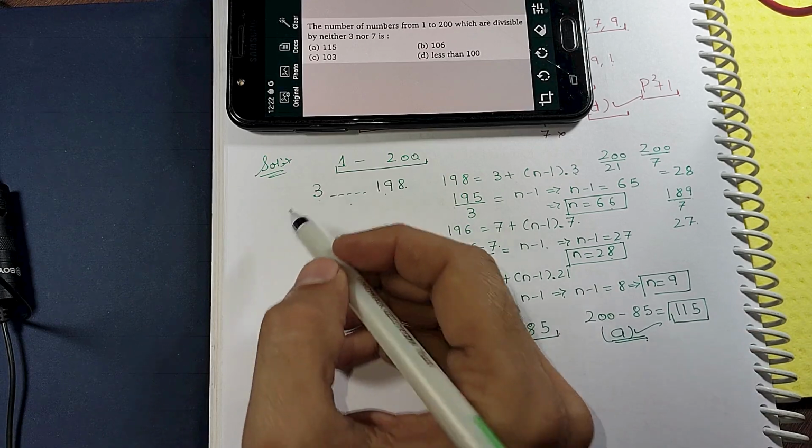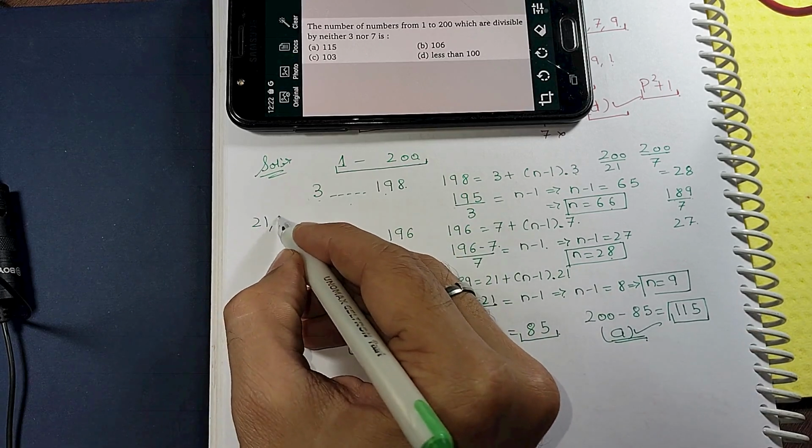Now let us suppose a number between 21 and 42.